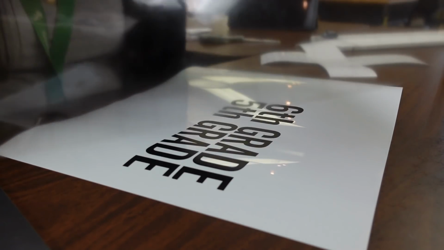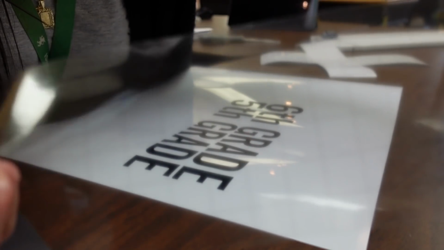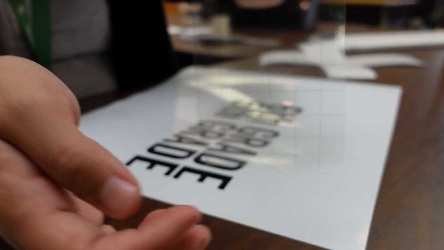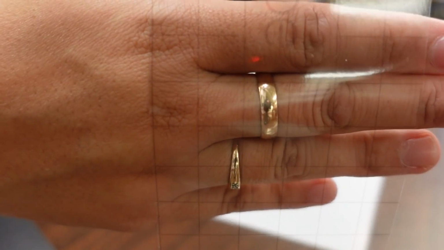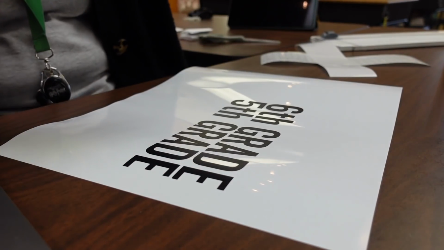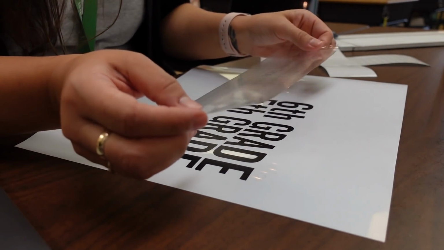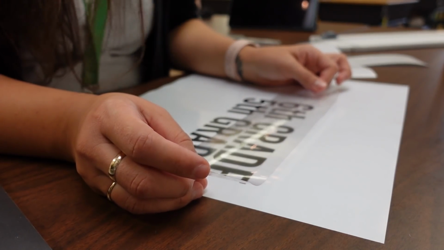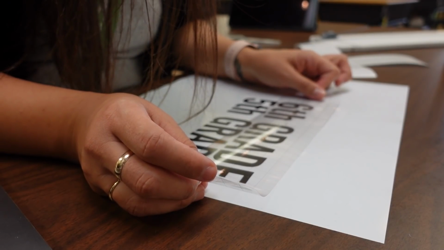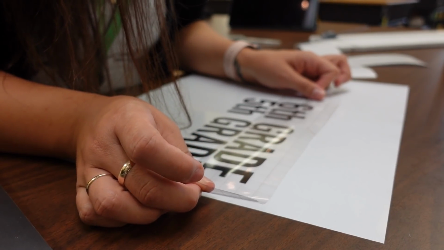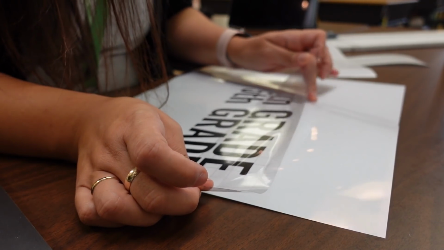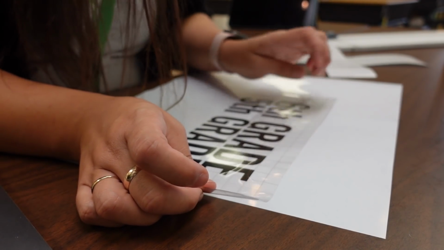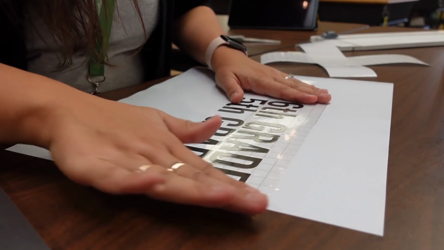So here you can kind of, I don't know if you can see that. There are some grid lines. Do you see the grid lines on my hands? There it is. There's the grid lines. So there's some grid lines. I'm going to try to make it as straight as possible going across. So I use one of the lines to help me make sure that this is fairly straight. And you can remove it, so don't feel panicky if it doesn't go straight automatically.